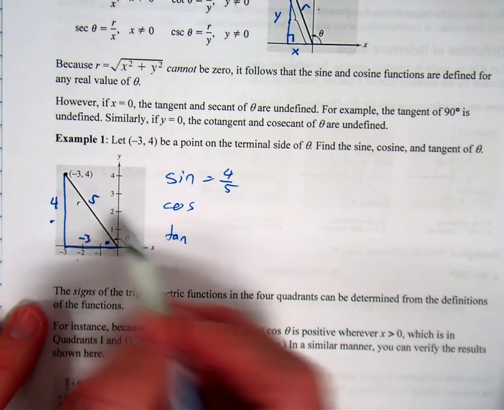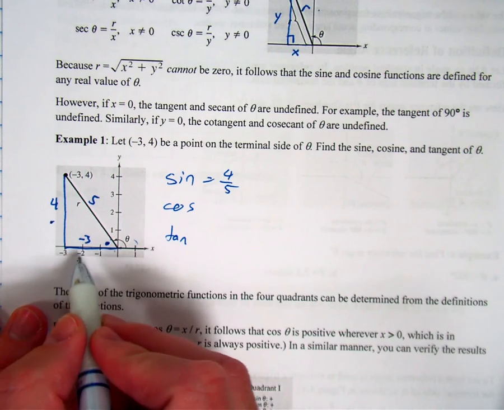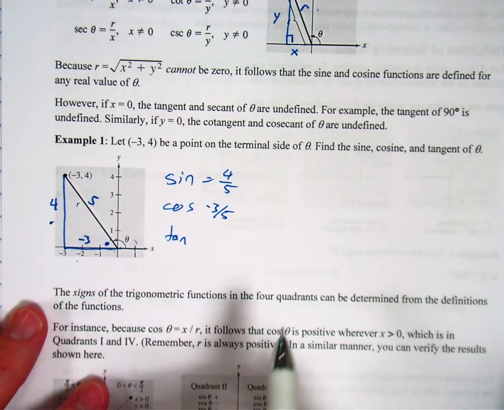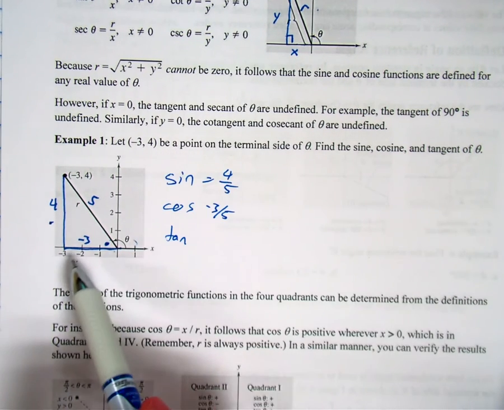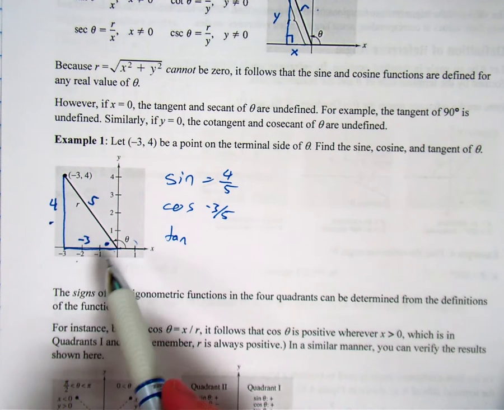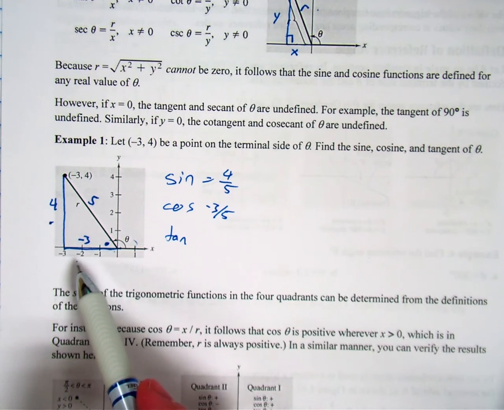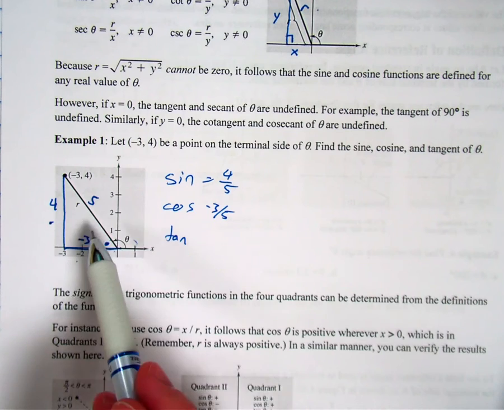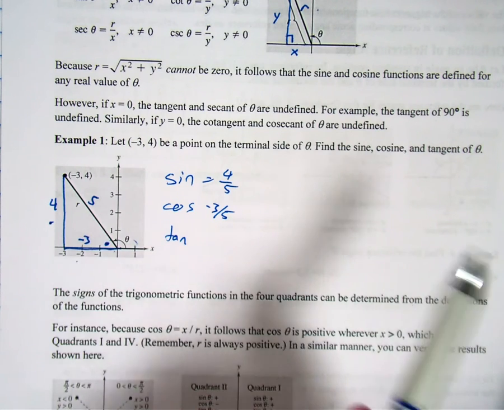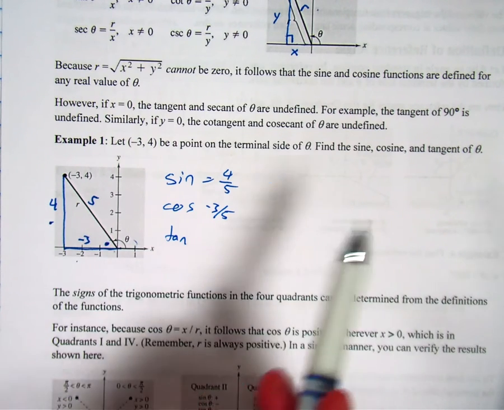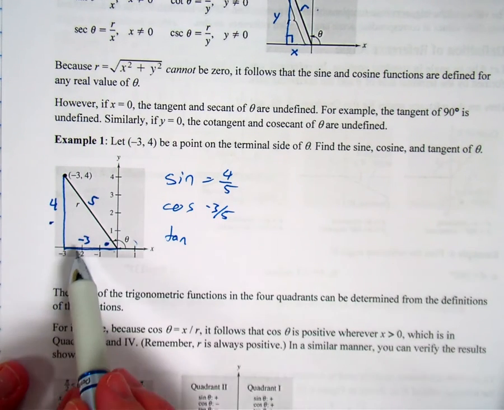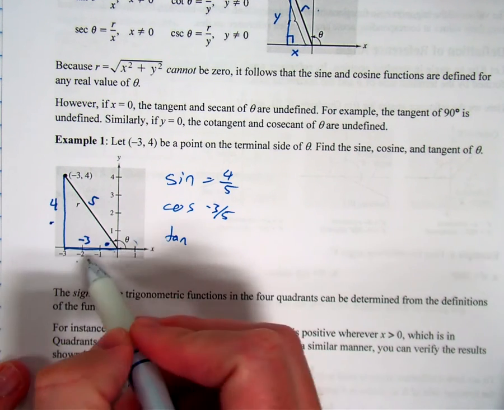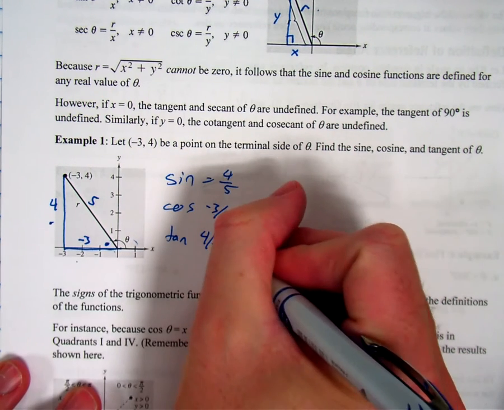Cosine is going to be adjacent over hypotenuse. And this is where it's nice to have that negative there. -3/5. Otherwise, if you don't put -3 there and you just go 3, 4, 5 because technically you can't have negative length, then you would have to think a little bit at the end, oh, I'm in quadrant 2, this is negative and this is negative, so then you'd have to think through that. But if you just put the -3 there, it's really tough to mess up. And then tangent is opposite over adjacent, 4 over -3.